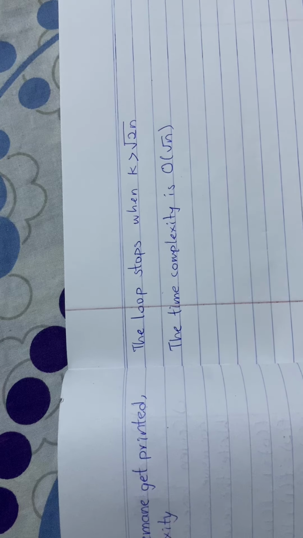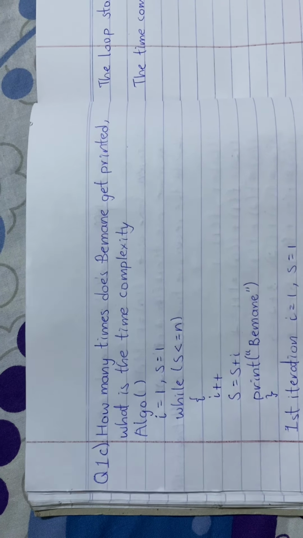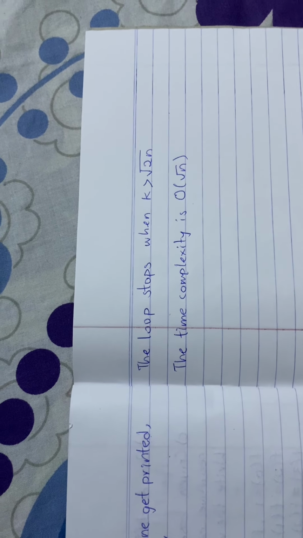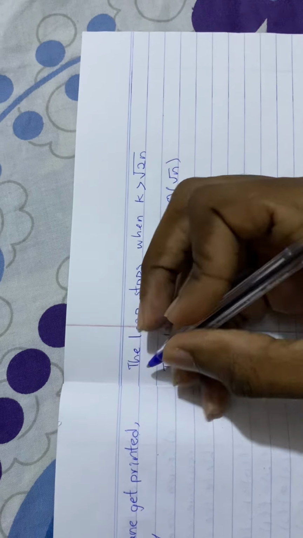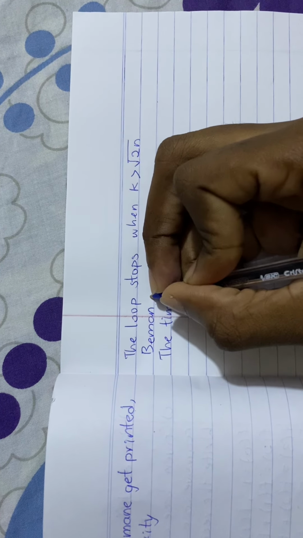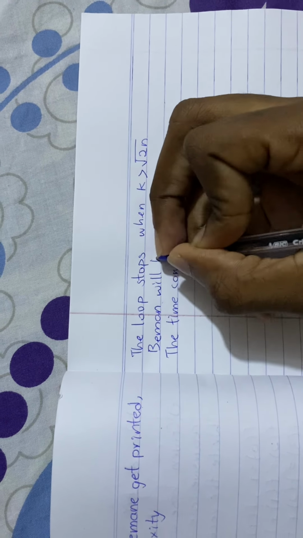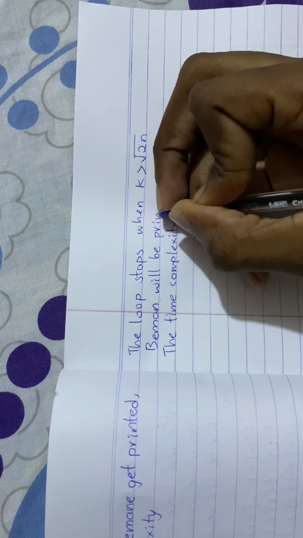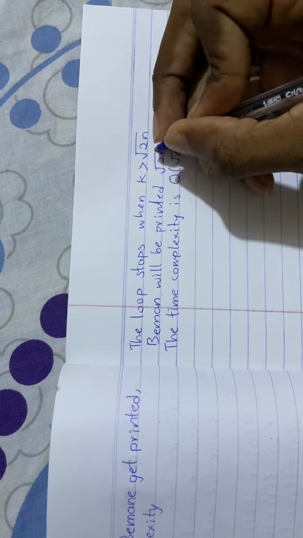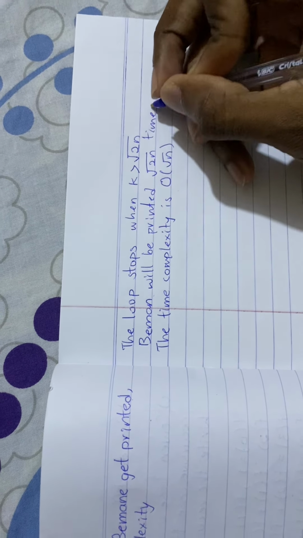Alright, so the question was to determine how many times Bermain gets printed. So Bermain will get printed square root of 2n times. That's it.